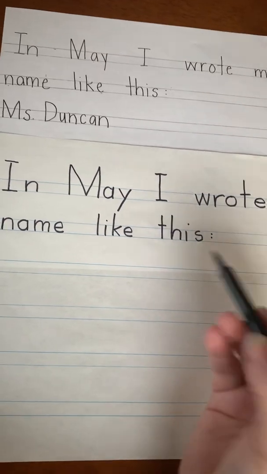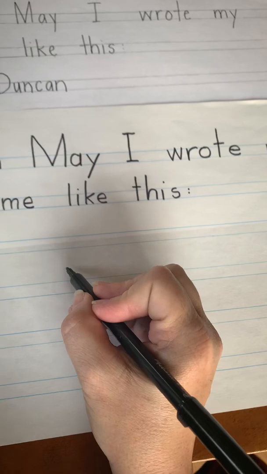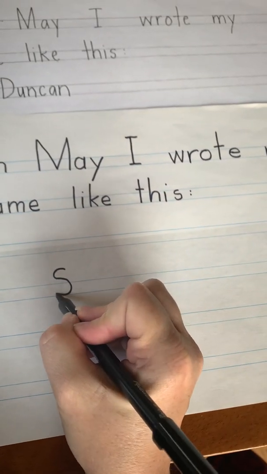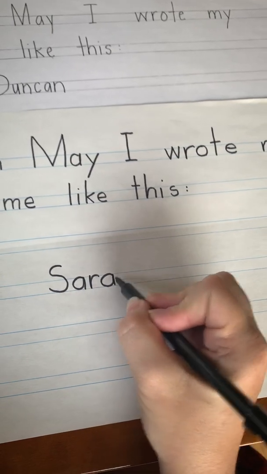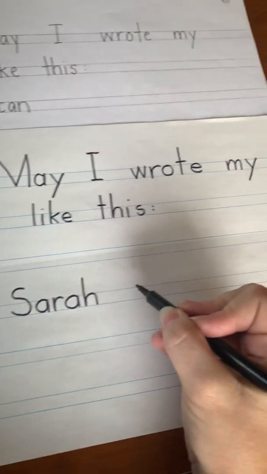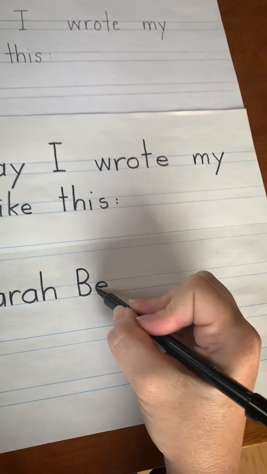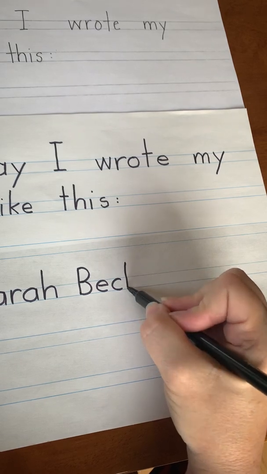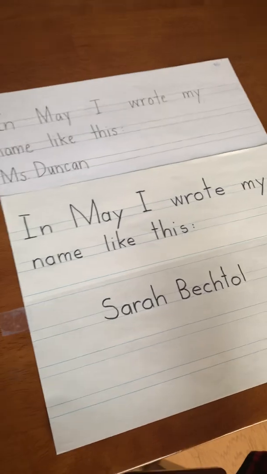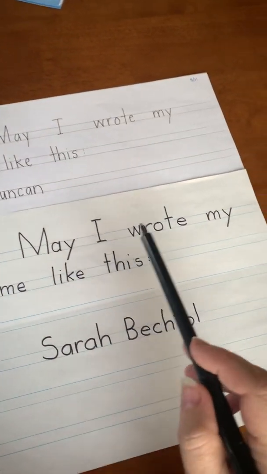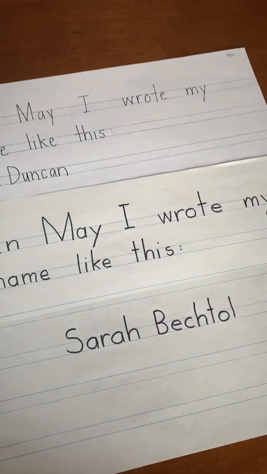So if I was writing this, I would write my first name and my last name. So my first name starts with an uppercase letter. First name. Last name also starts with an uppercase letter, but the rest are lowercase. So when you have this to turn in, it's going to look like this. In May, I wrote my name like this. First name, last name. Okay, work hard on this one.